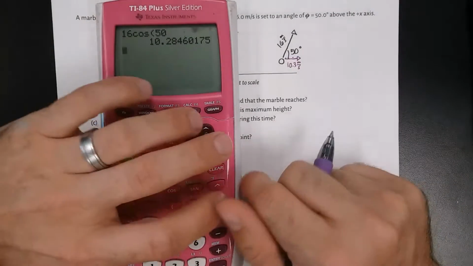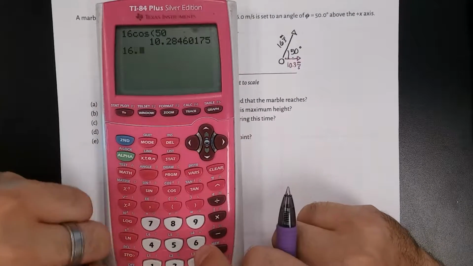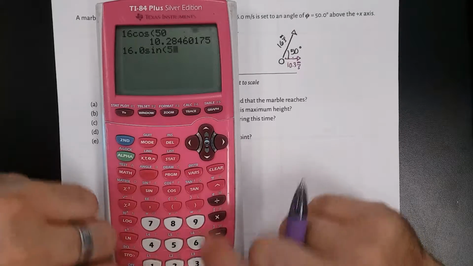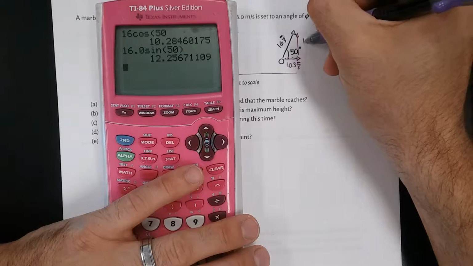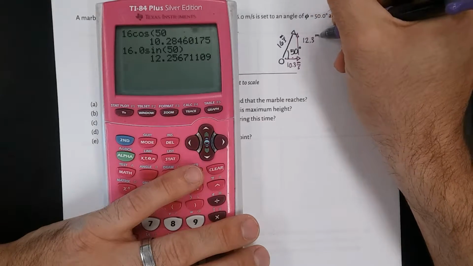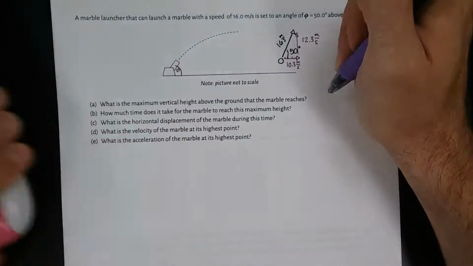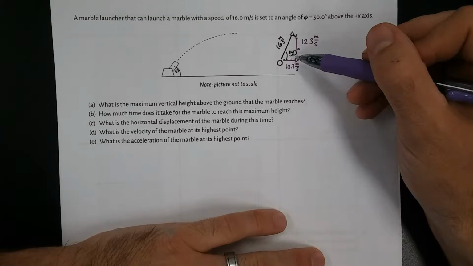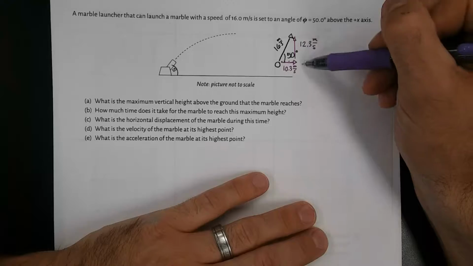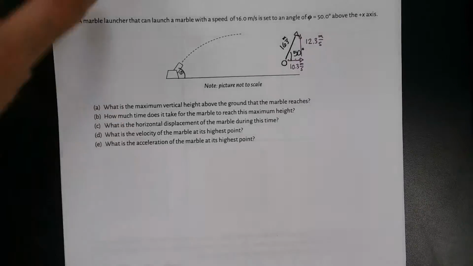And then our vertical velocity, 16.0 sine 50, is a vertical velocity of 12.3 meters per second. That makes sense that the vertical velocity is bigger than the horizontal velocity. 50 degrees is above 45 degrees, so we should have more y than we have x.